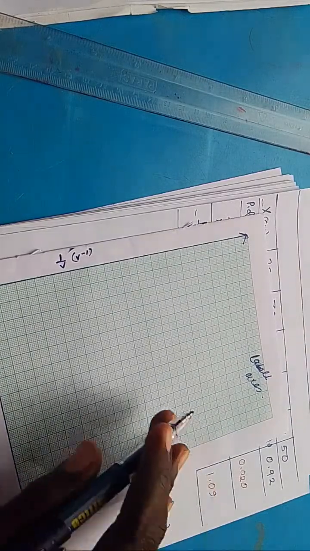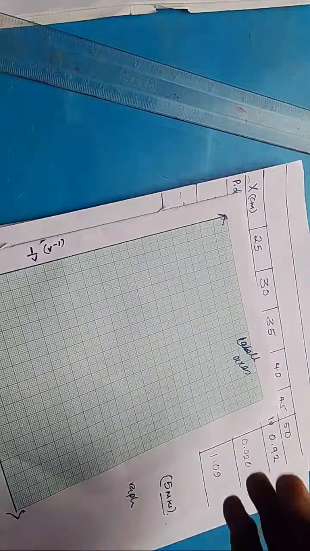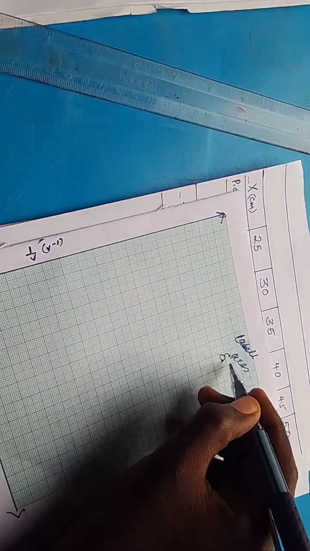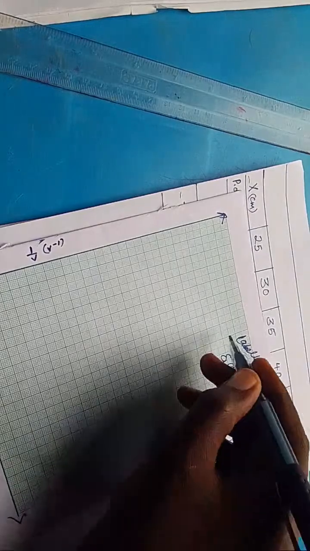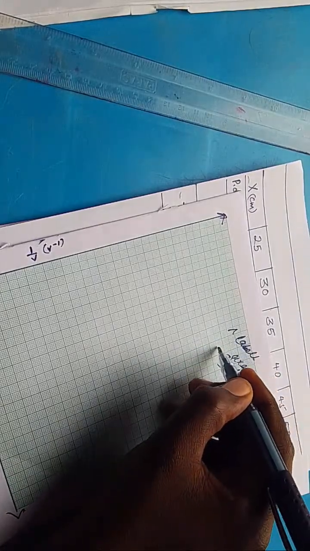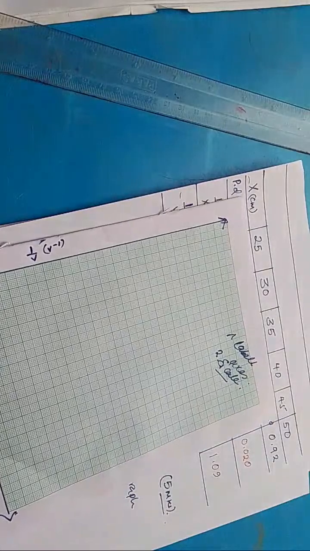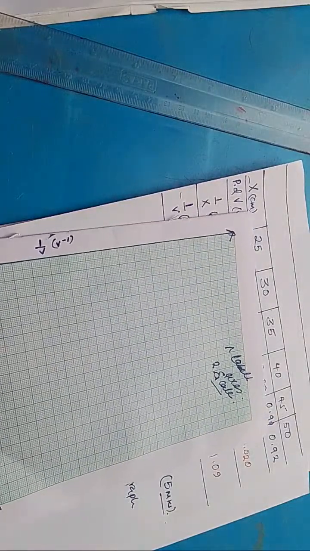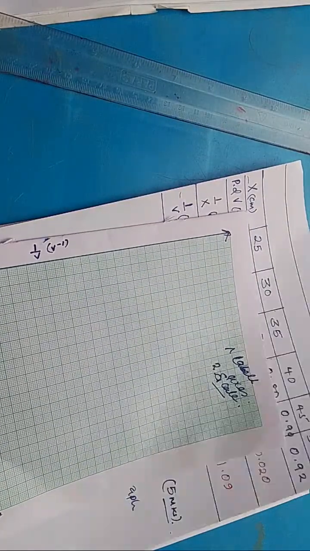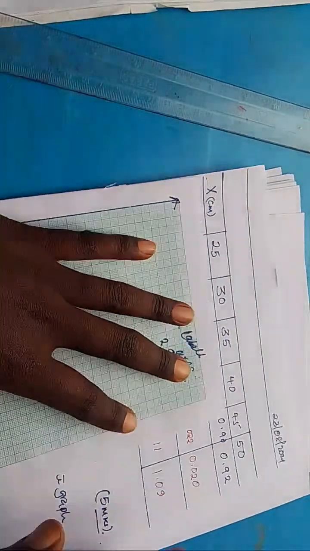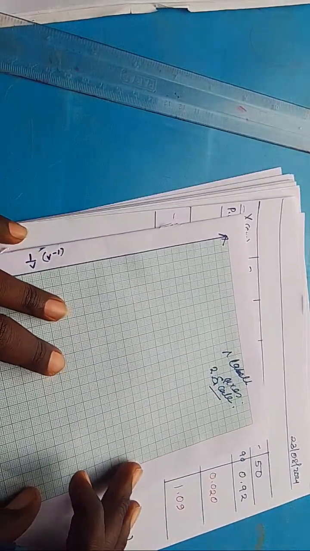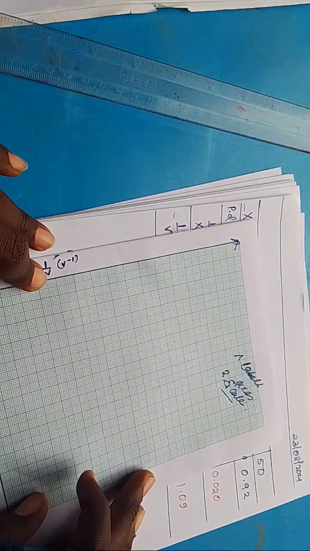The second thing is scale. You choose a scale that is suitable.